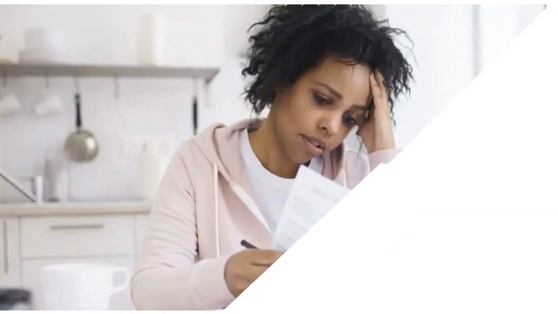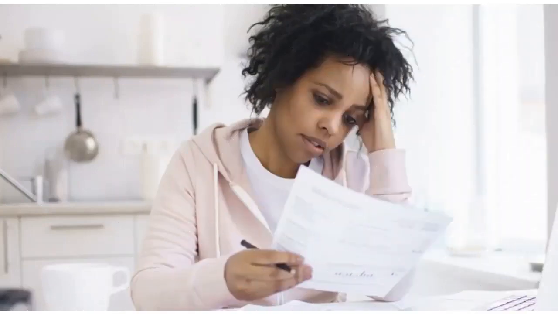First, you want to gather all of your documents. Very important. So I want you to gather your 1099, your W-2, if you have pay stubs, your bank statements, everything that can contribute to telling you your income information and your expenses. I want you to gather that.